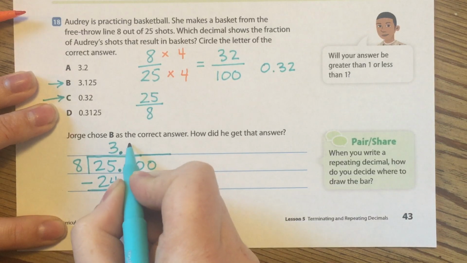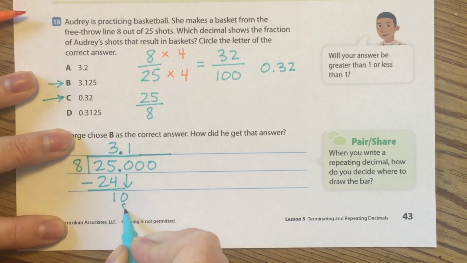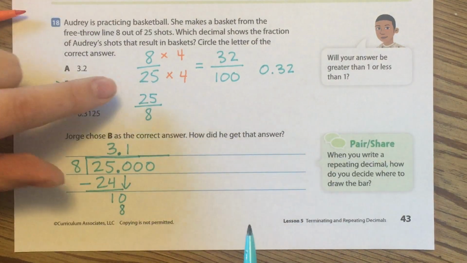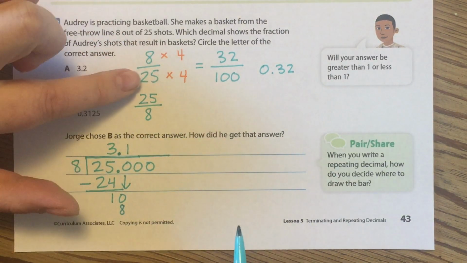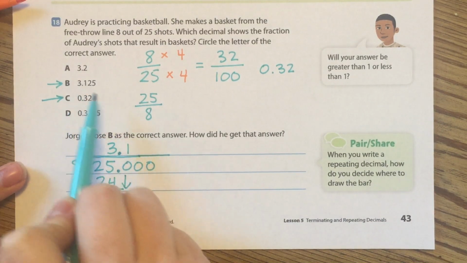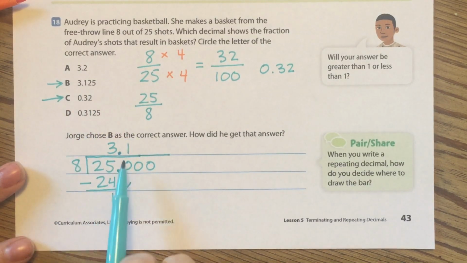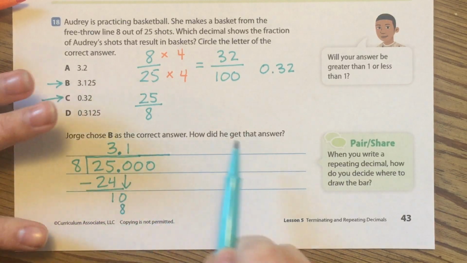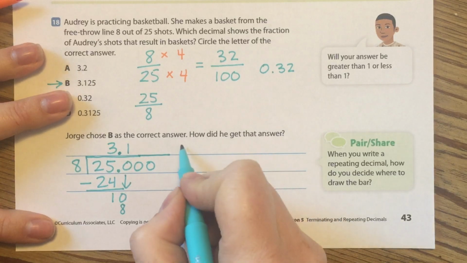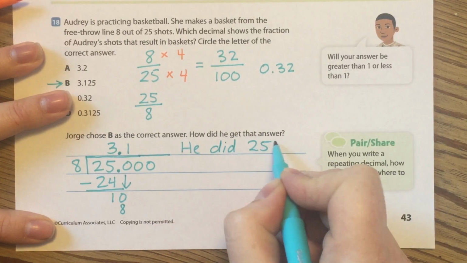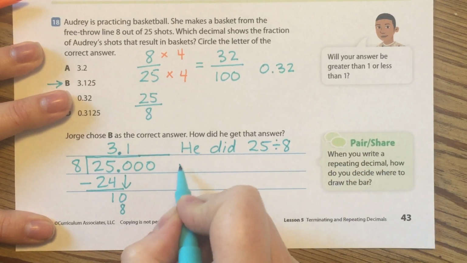8 goes into 10 one time. 1 times 8 is 8. So as I'm doing this, I'm noticing if he were to flip it, so if he thought it was 25 over 8 instead of 8 over 25, that's why he chose the answer choice of B, because he would land at 3.125. And that's what you would get if you continued the long division process here. So how did he get that answer? Well, he did 25 divided by 8 instead of 8 divided by 25.